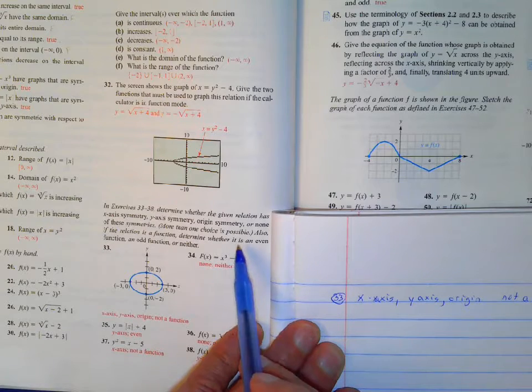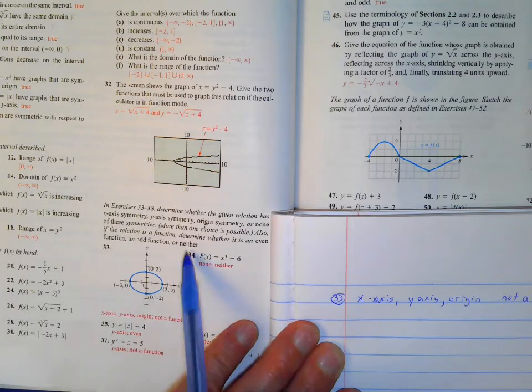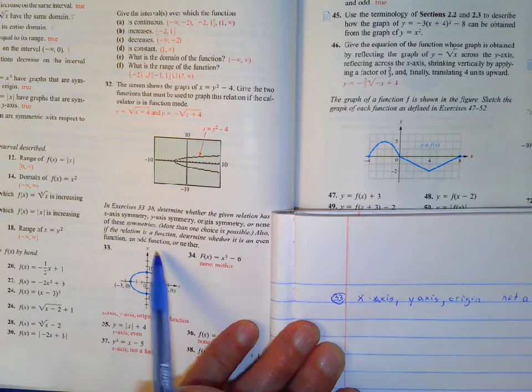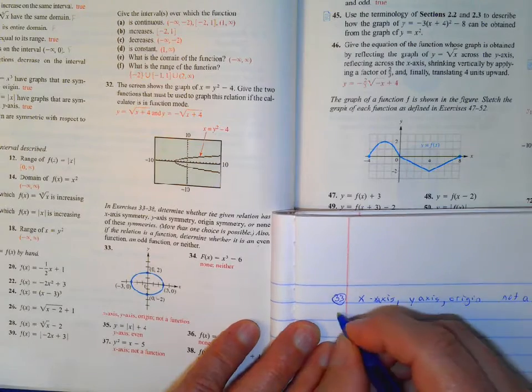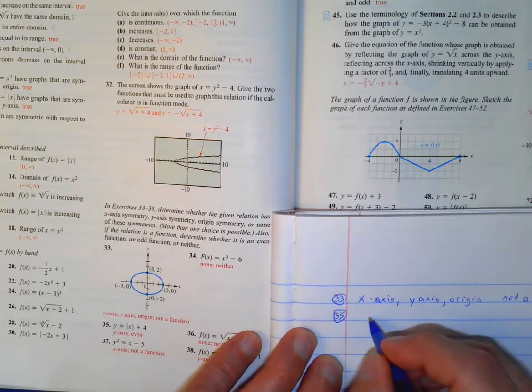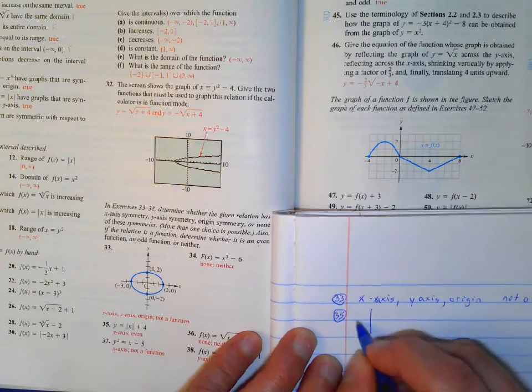And then also, is it an odd or even function? So since it's not a function, we can't say it's odd or even. It's not an even function or an odd function because it's not a function. Okay, 35. You could approach this two different ways. One way is to get a graph of it.